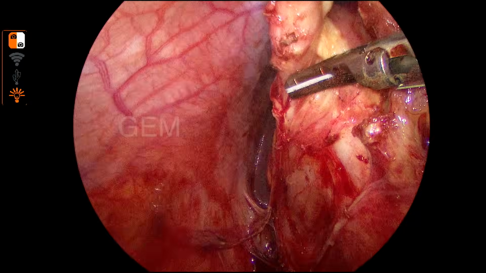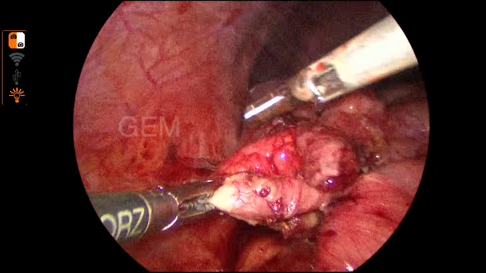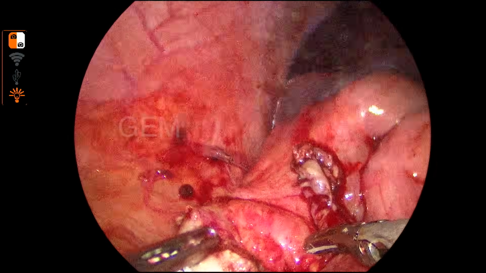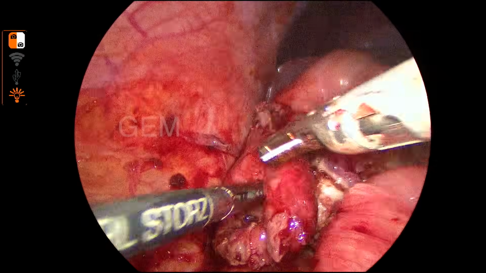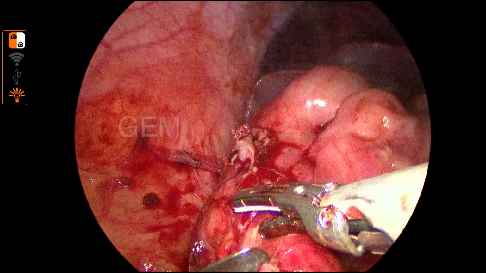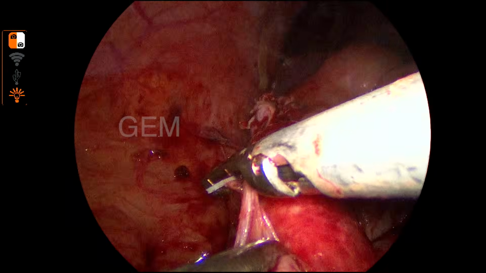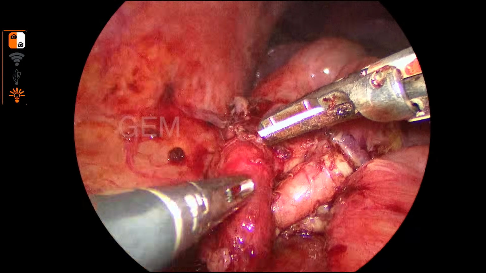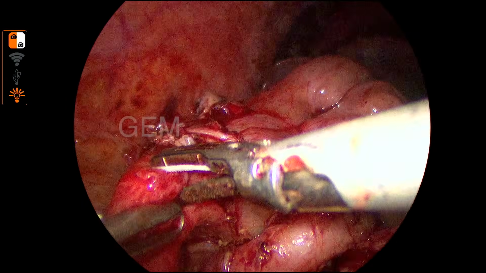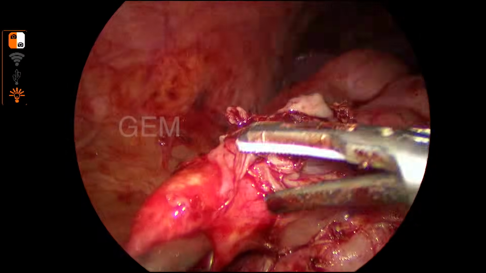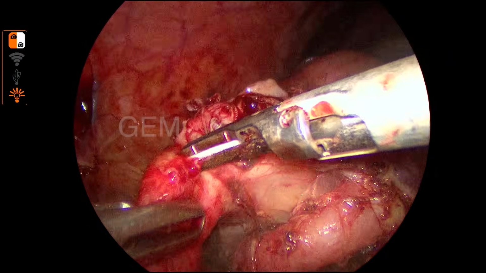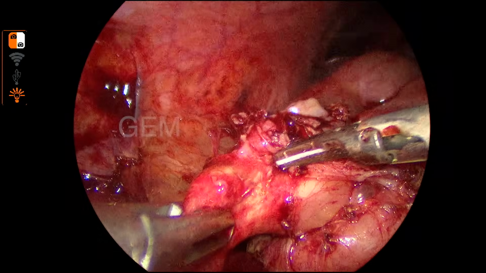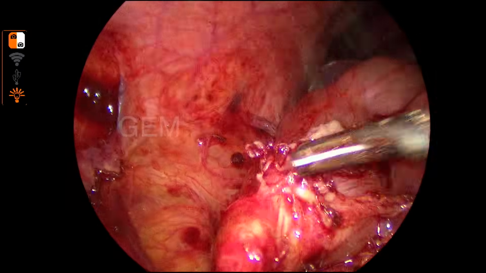And I demonstrated one of this case, and the entire appendix is adherent, a case treated conservatively outside. The entire appendix was on the cecal wall, and after the surgery, the moderator comment was, it is very nicely done. Otherwise, you will injure the cecal wall. So that's what happened in some cases. So you have to do it very carefully.